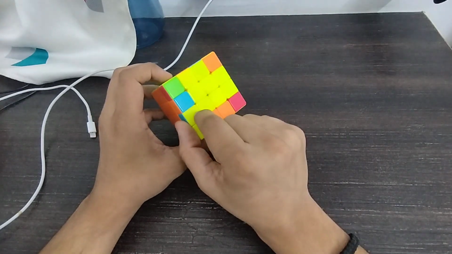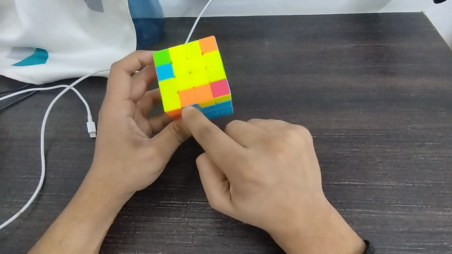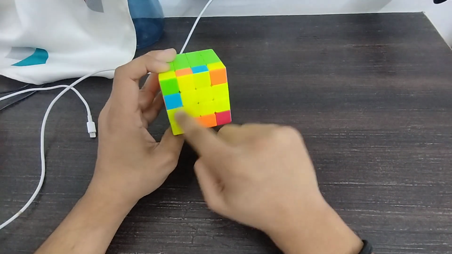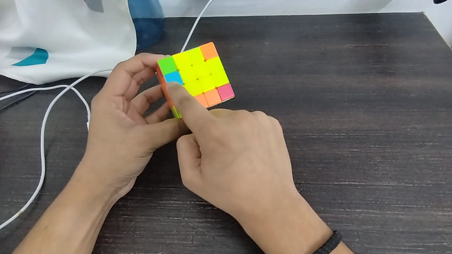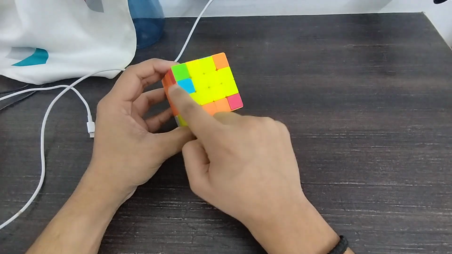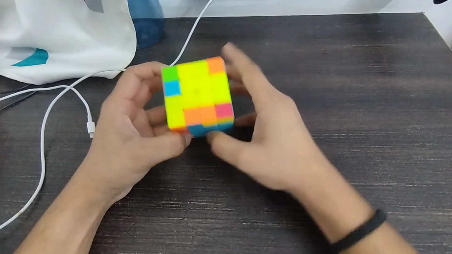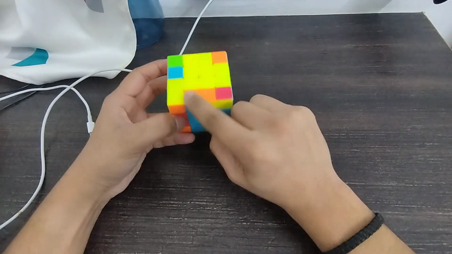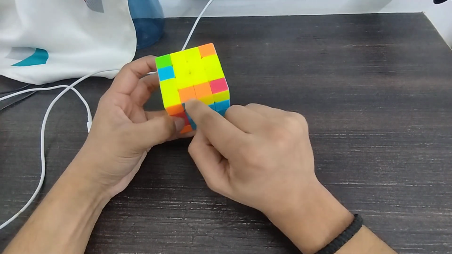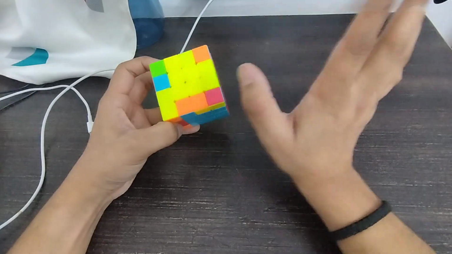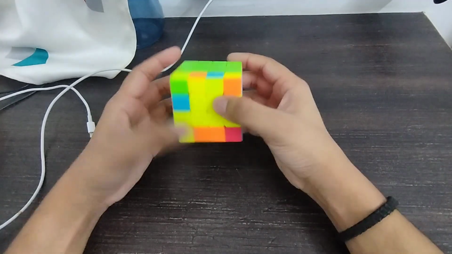You have to check whether, if I bring this piece right here, orange and yellow, blue and yellow will come here, this will get pushed down, and this will get attached. This blue and orange will also get attached. Okay, so this will get pushed down, this position will come here, and when we bring that up, blue and orange will also get paired. So this is a perfect cycle.